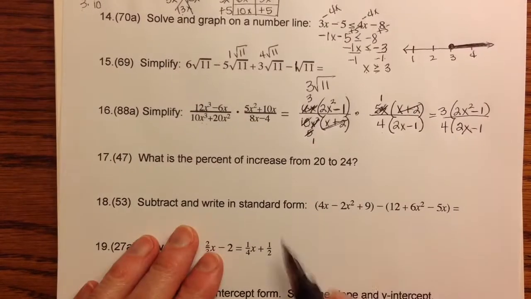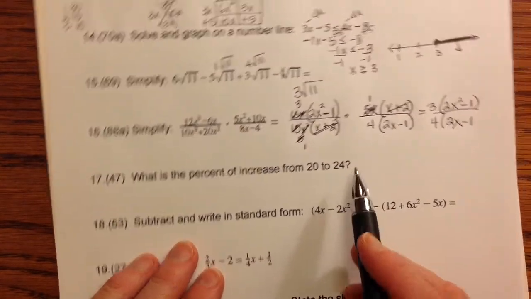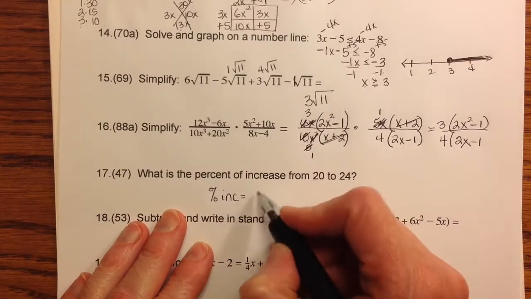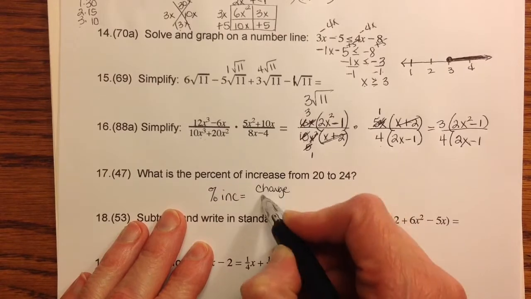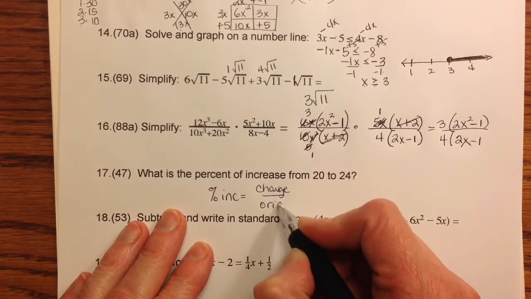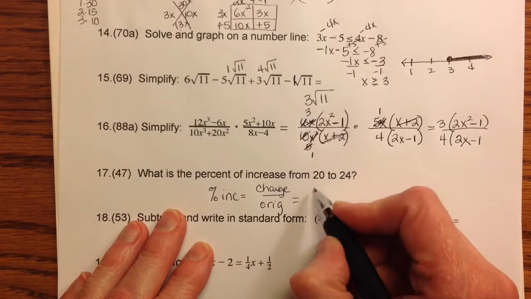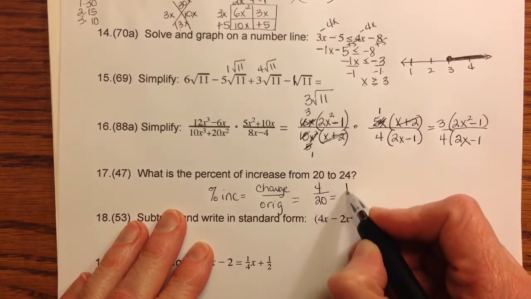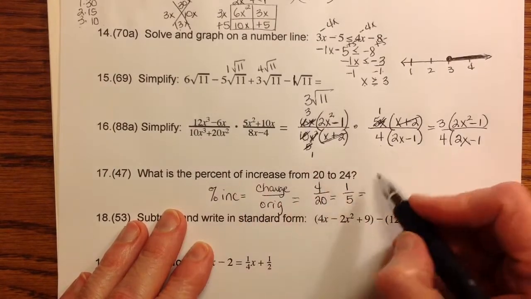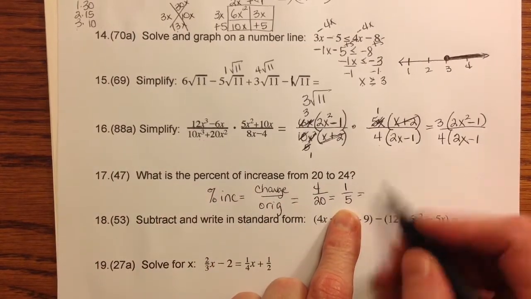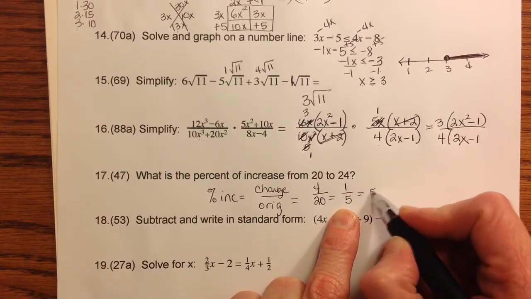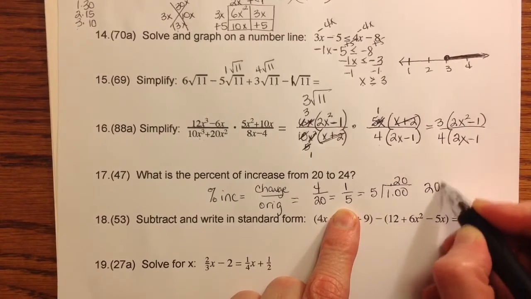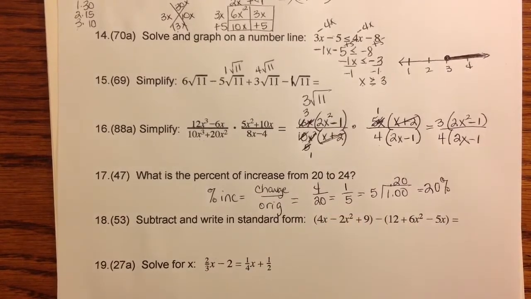Number 17, what is the percent of increase from 20 to 24? If you remember, percent increase or decrease is the change over the original. Well, the change from 20 to 24 is 4, and the original one is the 20, and I'm just going to go ahead and reduce that to 1/5. Now, if you want that as a percent, you can multiply by 20 over 20, or you can divide 5 into 1. Most of you probably know that is 20% by just looking at it.